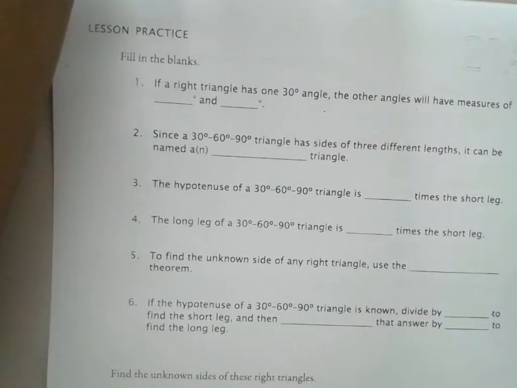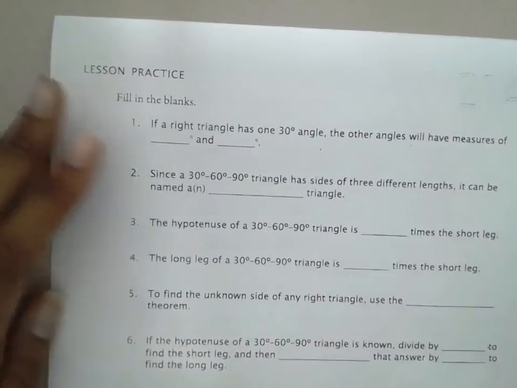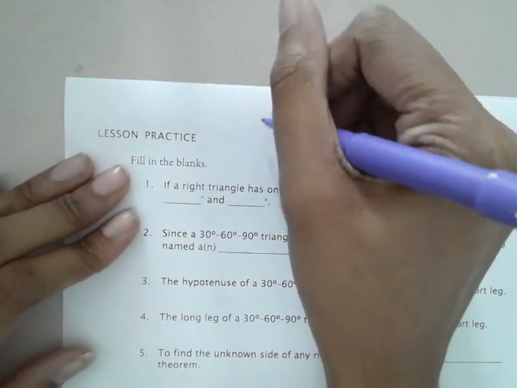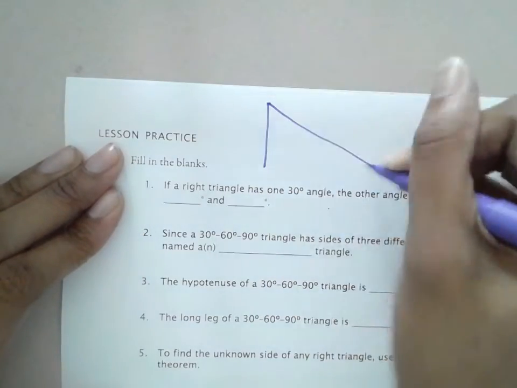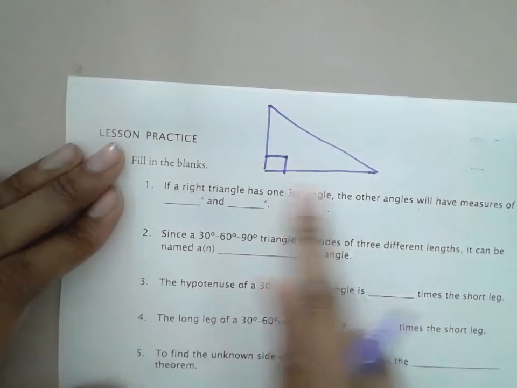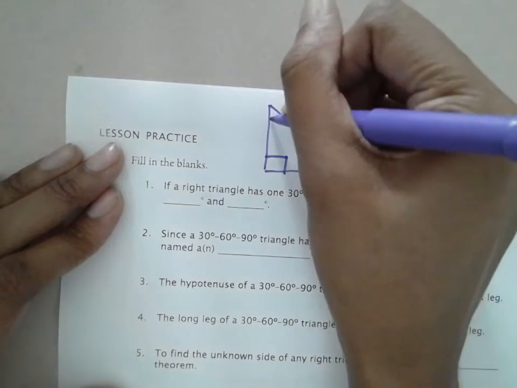Alright, so in the last lesson we went over the special right triangle 45, 45, 90. This time we're going to go over 30, 60, 90. So that was a special right triangle. Here's the other special right triangle, 30, 60, 90. So you want to draw the triangle. You're going to draw a right triangle. We're going to put 30 degrees here and 60 degrees here.